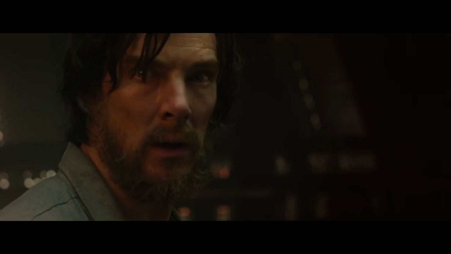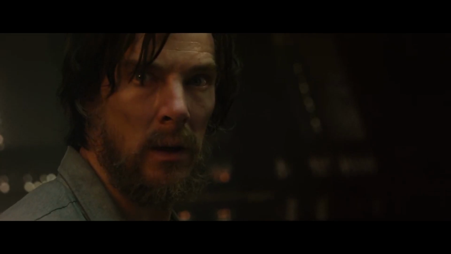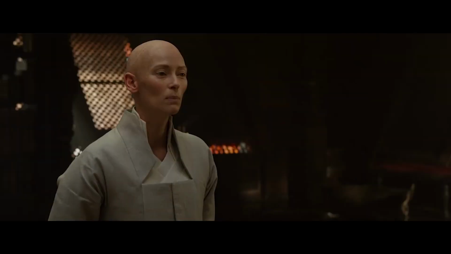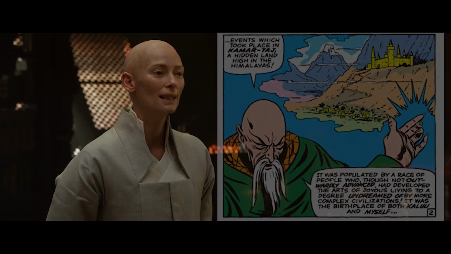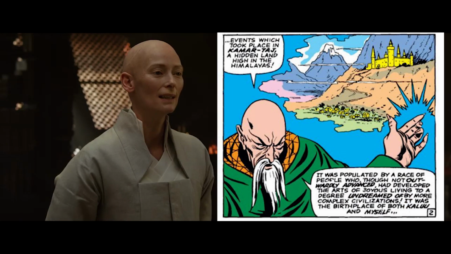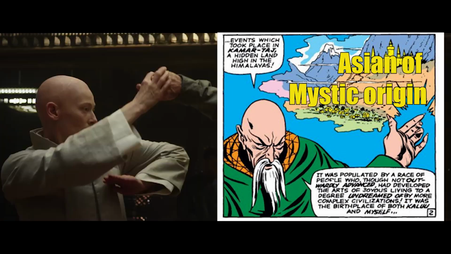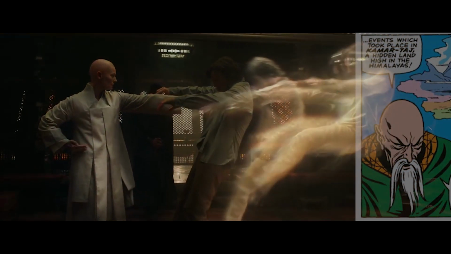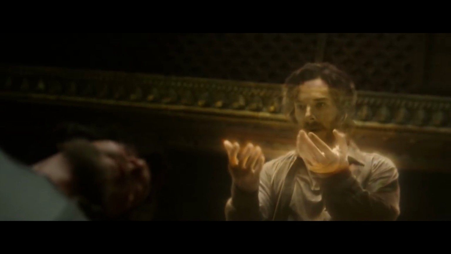One of the issues that Doctor Strange faced with its audience targeting was the idea of whitewashing. This is the character of the Ancient One, as portrayed by Tilda Swinton. However, this is the Ancient One in the comics. Notice the difference? This is not the first example of big-budget films replacing ethnically diverse characters with white actors in a process known as whitewashing.